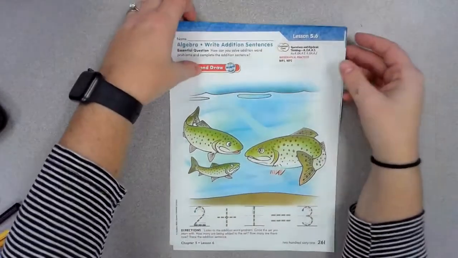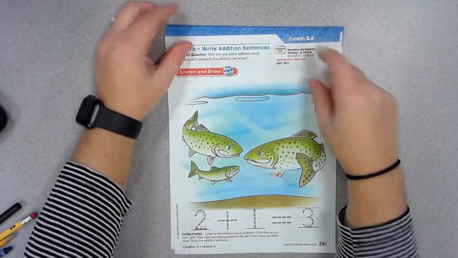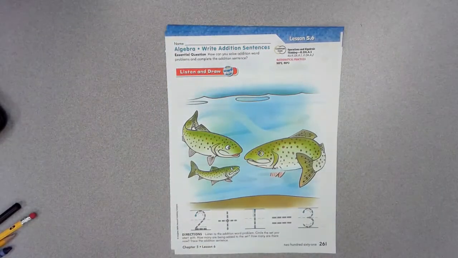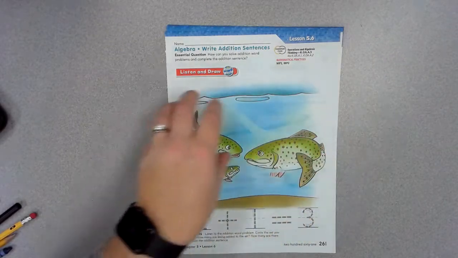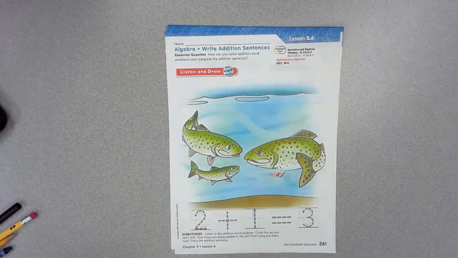Hello everyone, we are on lesson 5.6, starts on page 261, and we are going to be working on writing addition sentences. So how can you solve addition word problems and complete the addition sentence? That means it's two parts that we're going to be working on today, looking at the word problem or the picture problem and then making the sentence for it.